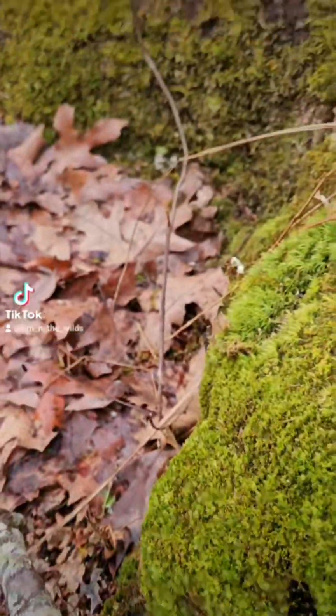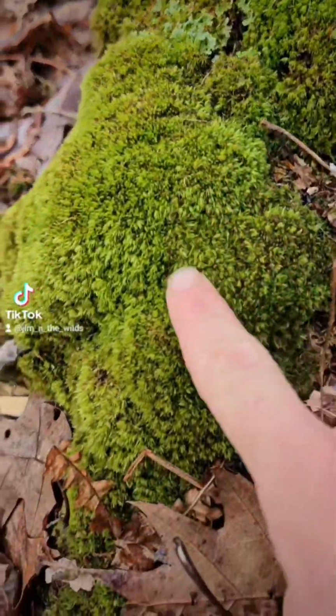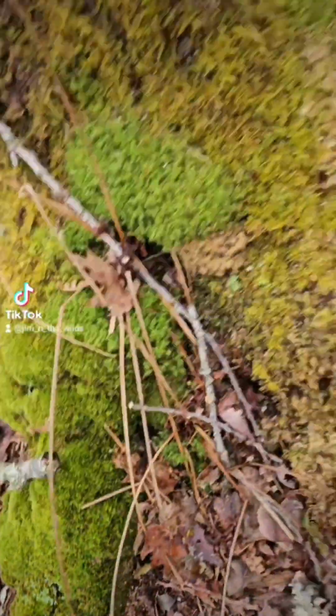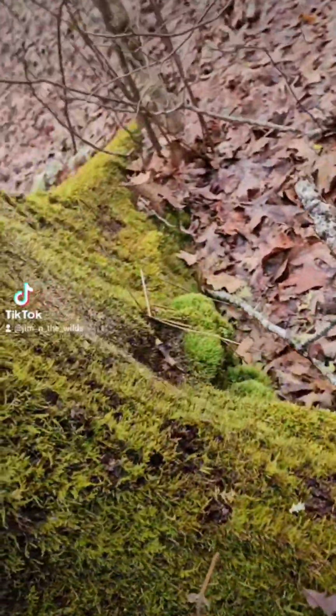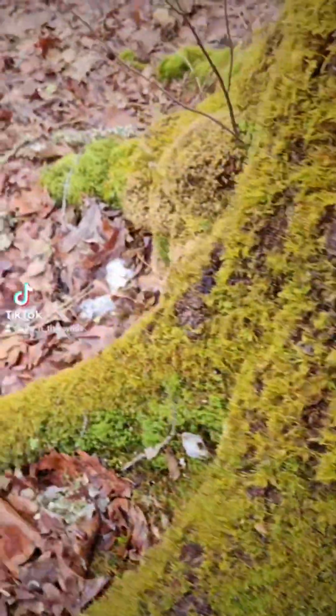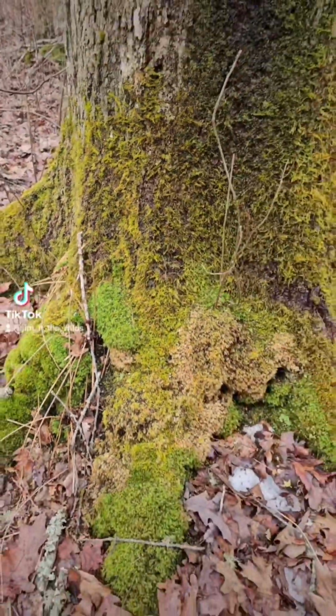What else do we got? We have an even smaller dicranum here, like a pincushion dicranum. What else we got? That's pretty much that. That's it. So like 5 or 6 species. Always fun. I want a tree like this in my yard one day.